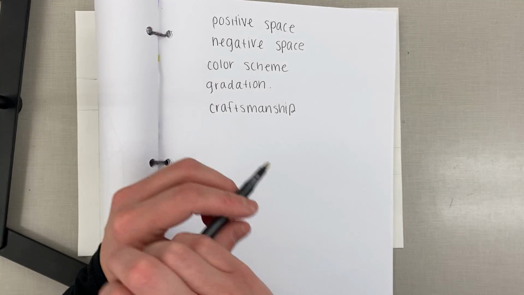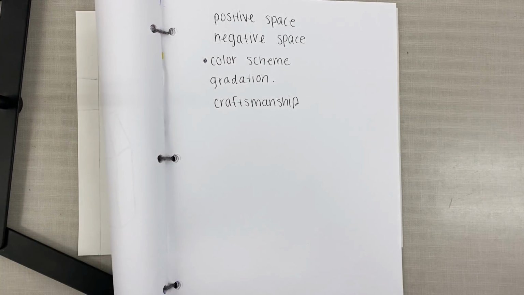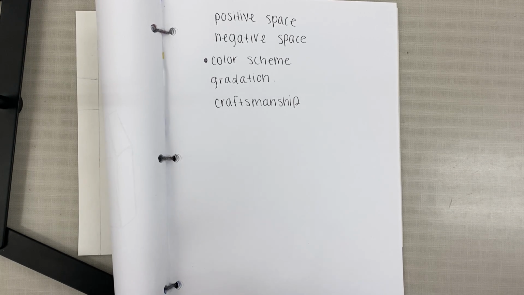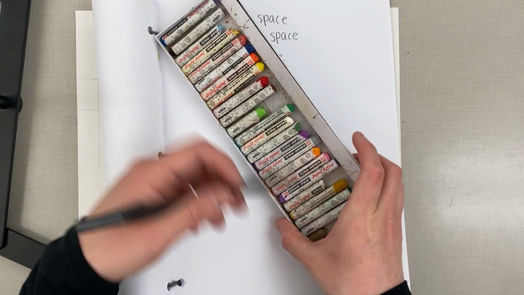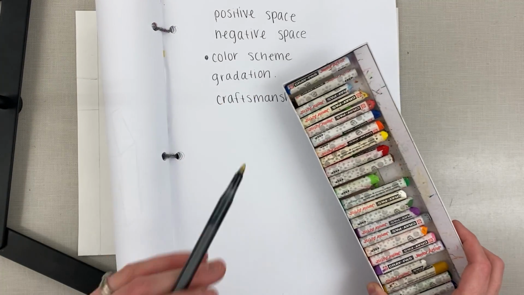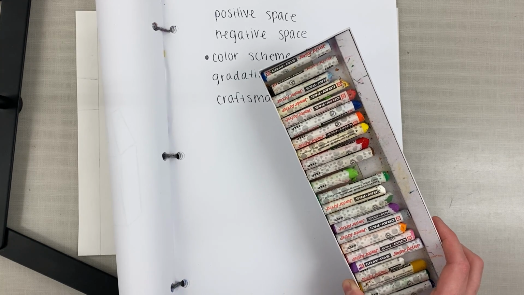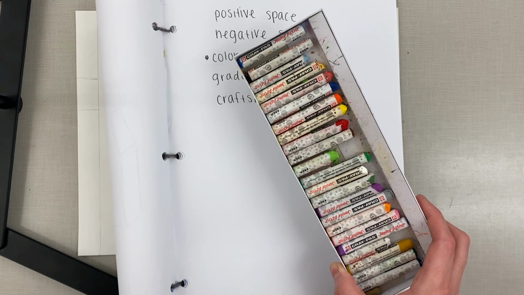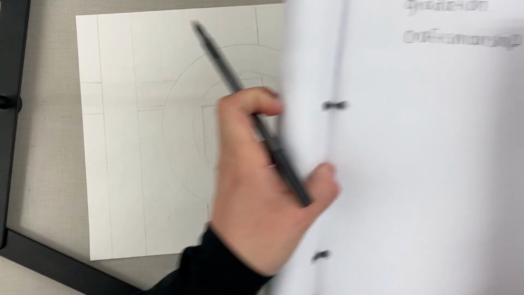Then we need to talk about the color scheme. So everybody's going to be choosing a color scheme for their project. And a color scheme is basically the set of colors that you choose that you think look really good together, that you're going to limit yourself to, okay? So what that means is I'm not just going to be using every color in my packet. I'm going to be choosing 3 colors that I think look really nice together and I'm really happy with. They have nice contrast, but they go together well, and that will be my color scheme.